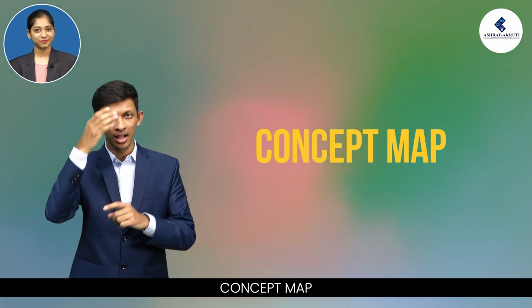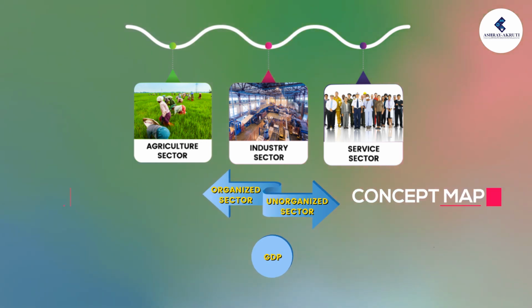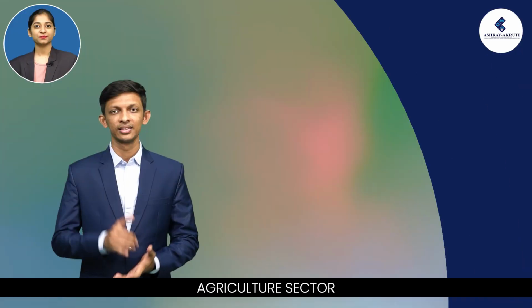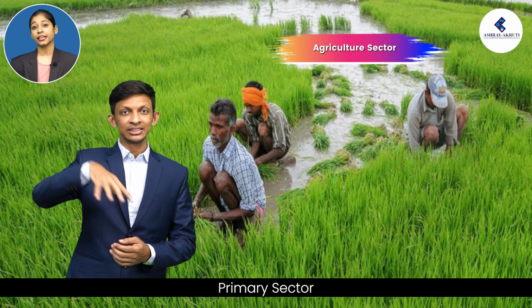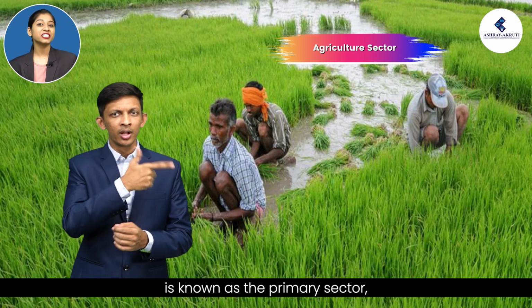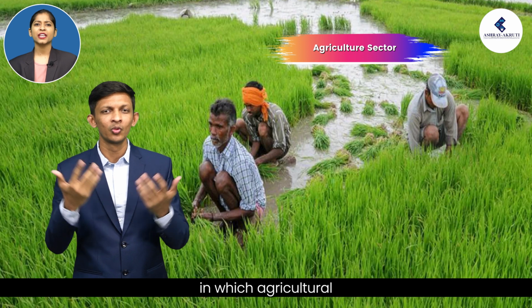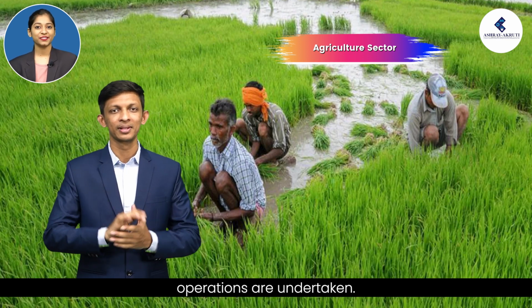Concept map: agriculture sector. Primary sector: the agriculture sector is known as the primary sector, in which agricultural operations are undertaken.